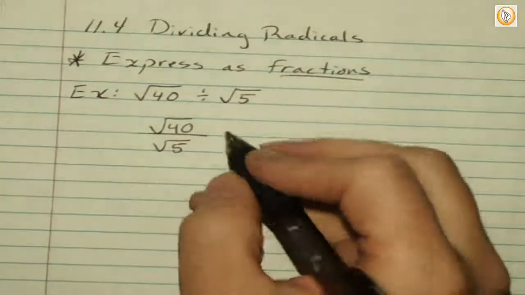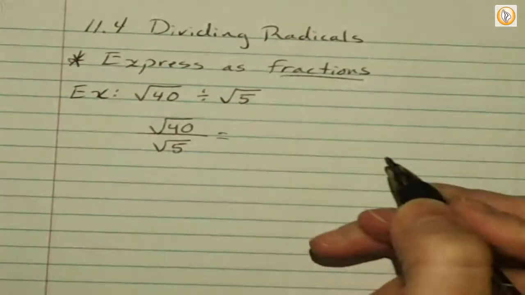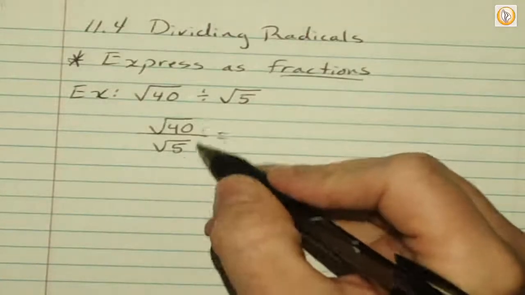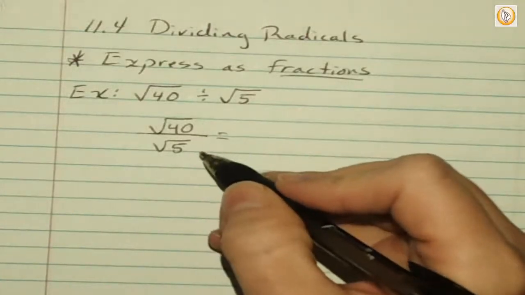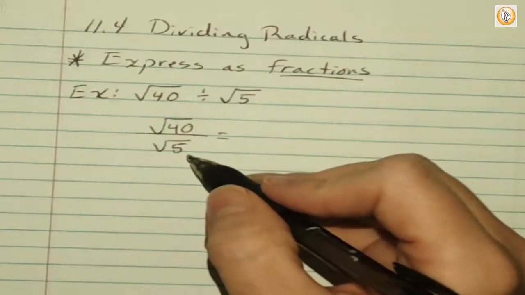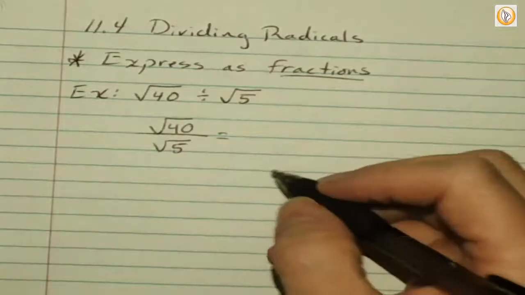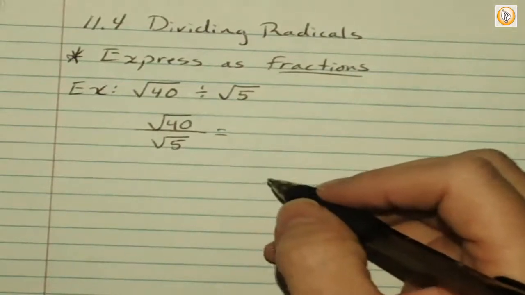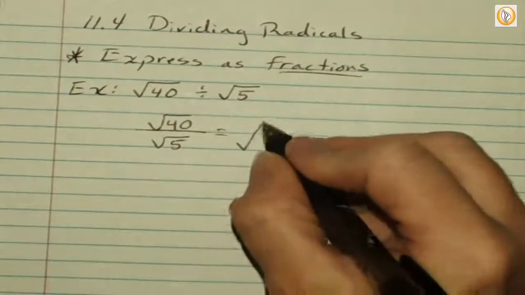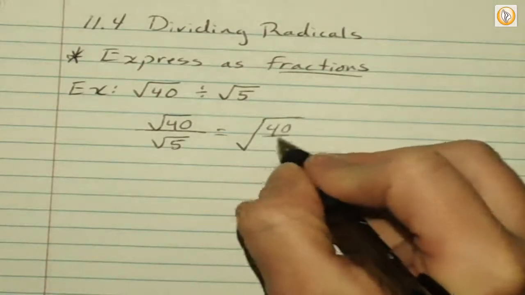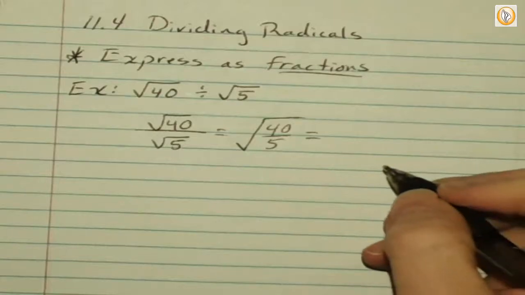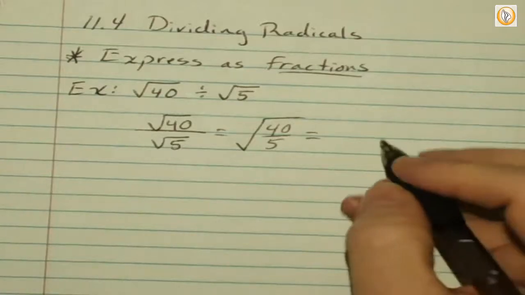All right, so just like we did before, are these perfect squares? No. Really? Is 40 a perfect square? You're just shaking your head. Yes, no, they are not perfect squares, so we're going to go ahead and put them all under one radical sign. And 40 divided by 5 is 8.